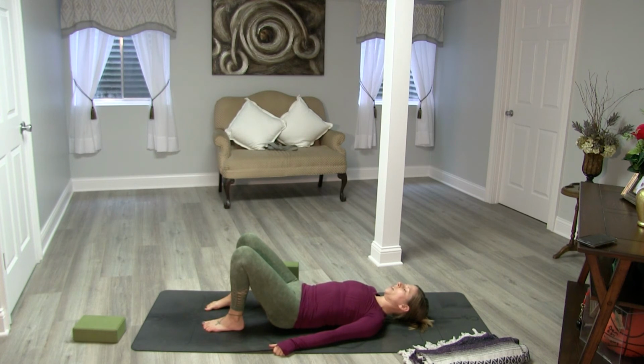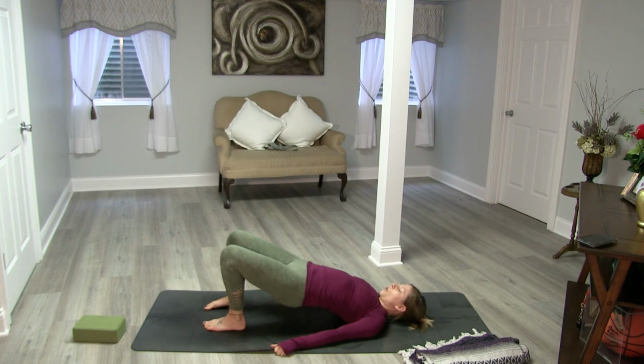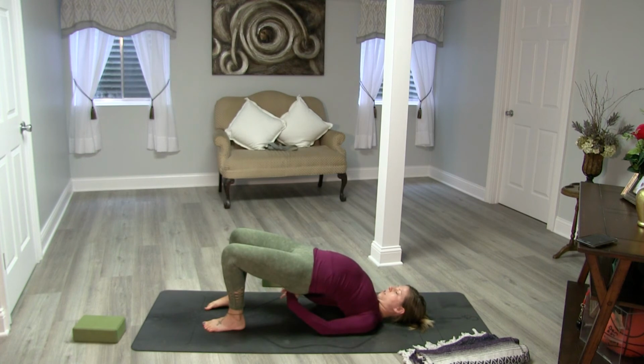So feeling the low back on the mat, feeling the feet planted firmly, making contact with the floor beneath you. Keeping the knees parallel, and on an inhale, begin to lift the hips, the low back, the upper back. And you can begin to slide the shoulders underneath you. Maybe they clasp underneath you.